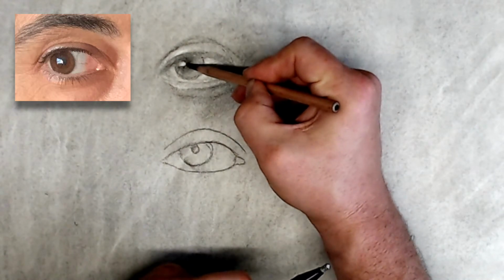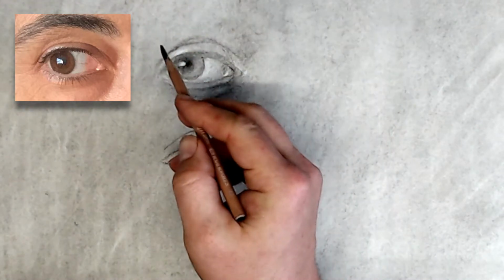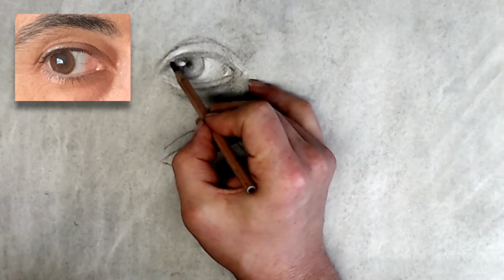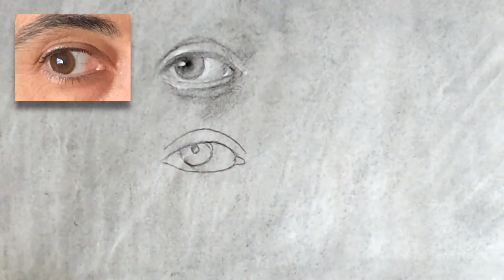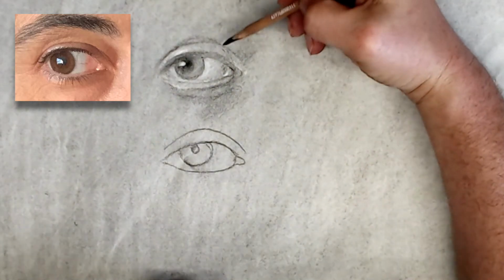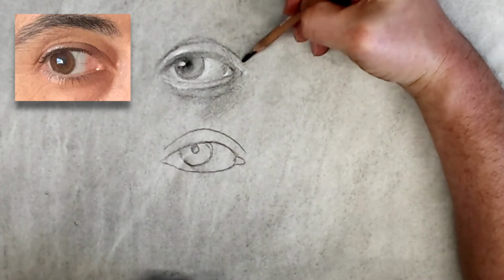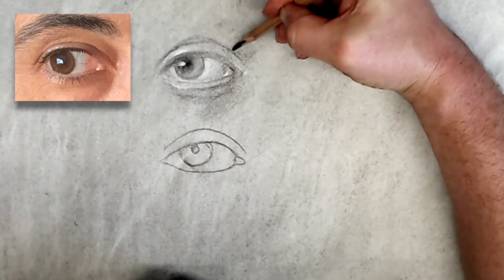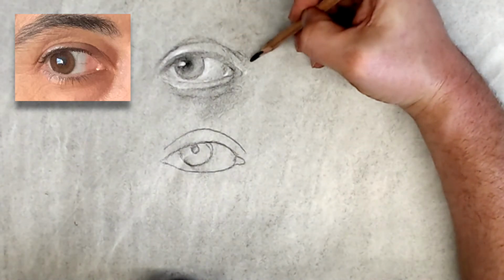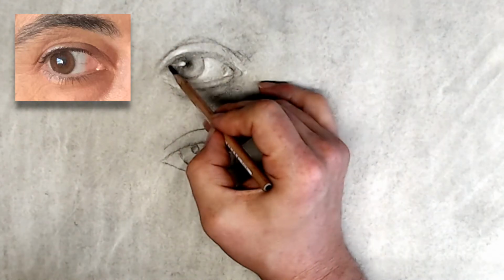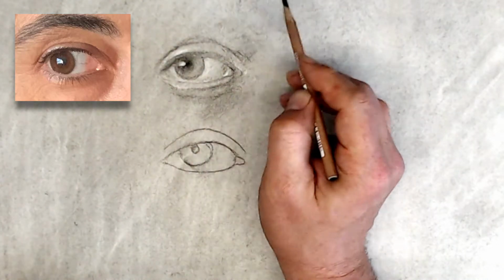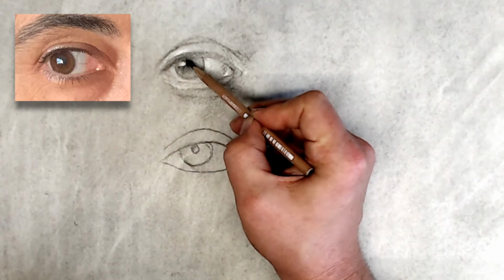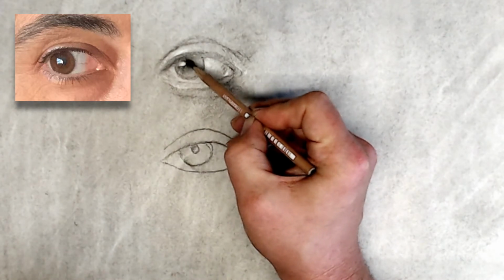Let's start pushing the contrast a little bit. Now, this eye is drawn as if you're looking really close to it. So the only time I would draw an eye like this is if I'm really, really close to the model and I can see all of these details. If you can't see this detail, don't draw it. Only draw as much detail as you can actually see. Let's go a little tiny bit darker, try to get a full range of value here.